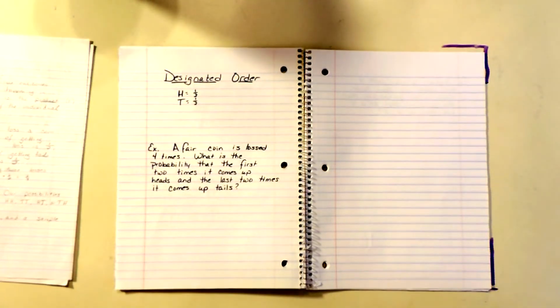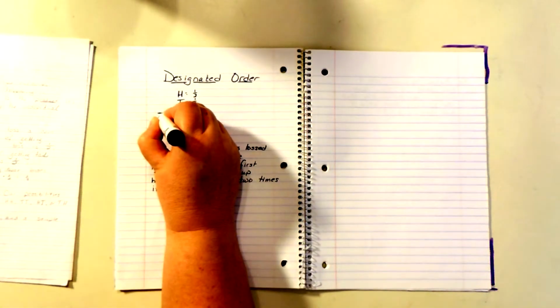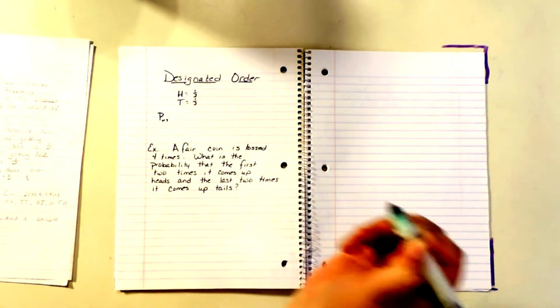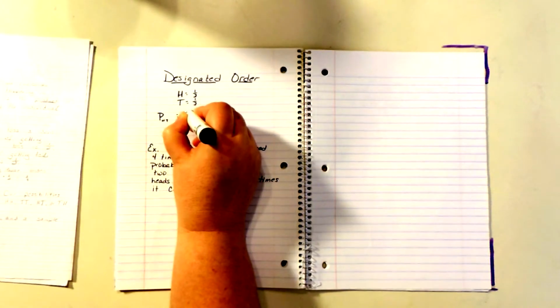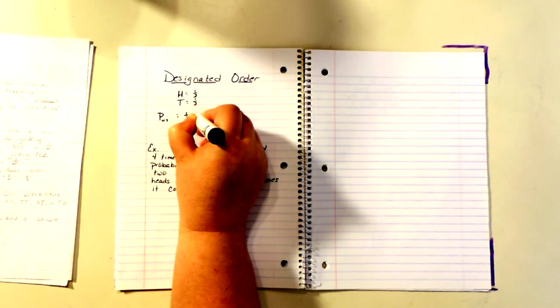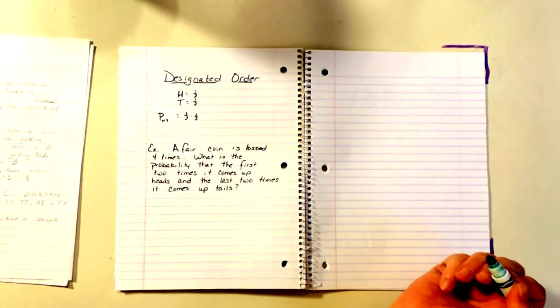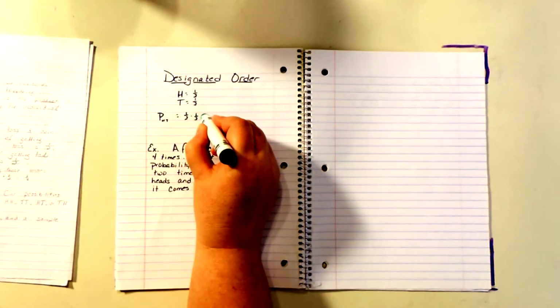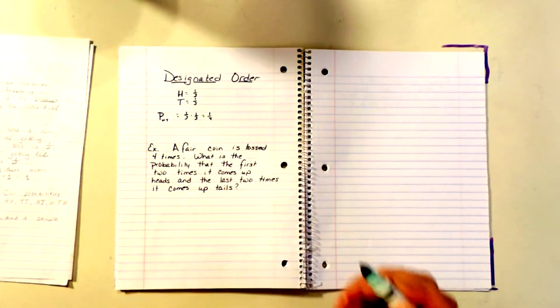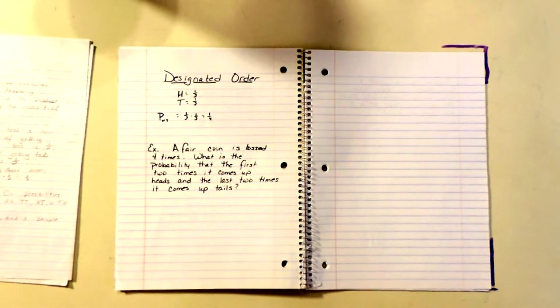The probability of getting those tosses in that order, so the probability of heads and then tails, is going to equal the probabilities multiplied times each other. So 1/2 times 1/2 is 1/4. This makes sense.